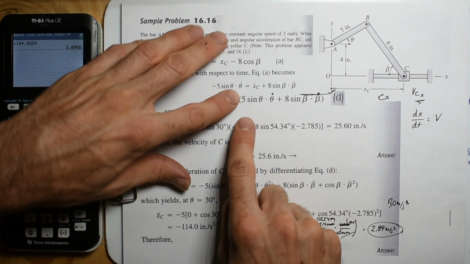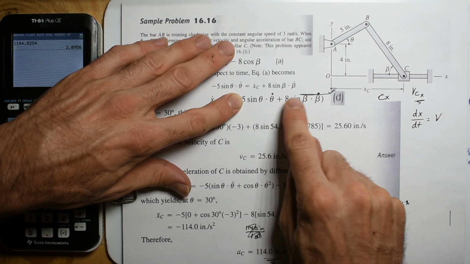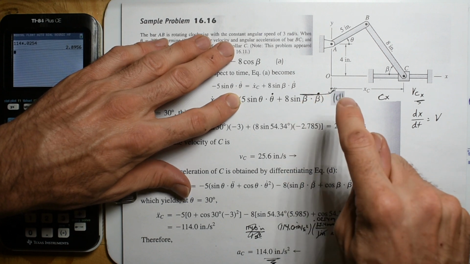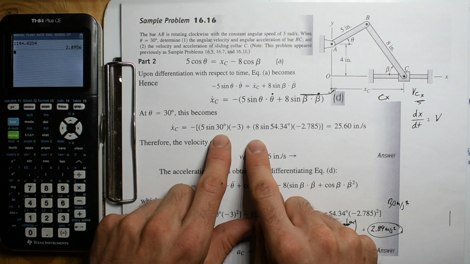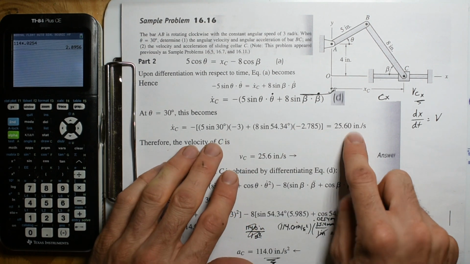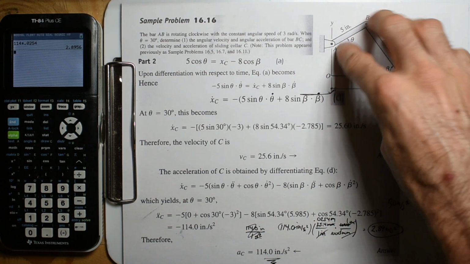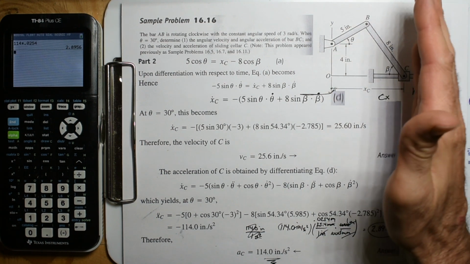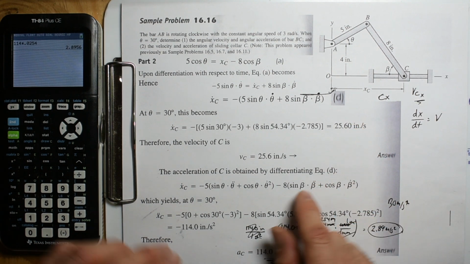So we have 30 degrees, negative 3 radians per second, 8 sine 54 degrees, and then we have that negative 2.785. So there you go. The negatives, the 30, the 54, the negative 2.7 radians per second, and we get this speed of 25 inches per second. But it's just fascinating how you can get that just by doing kind of a visual right off the bat. So that was kind of cool. I'll make a video on that.